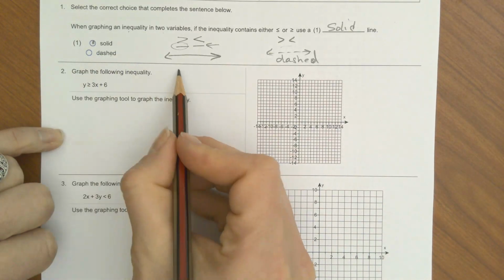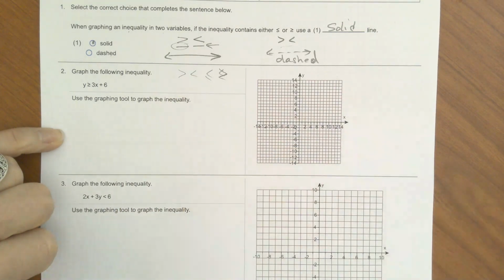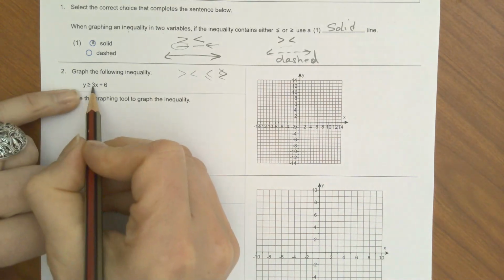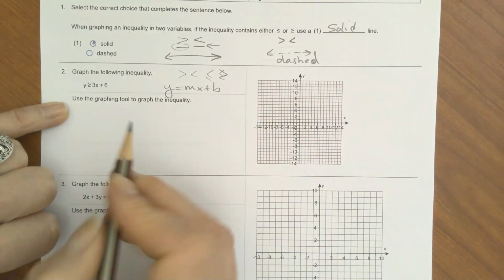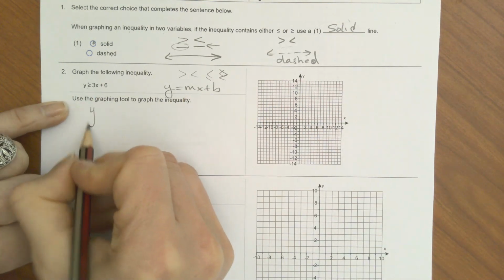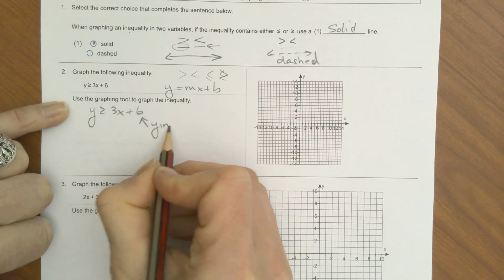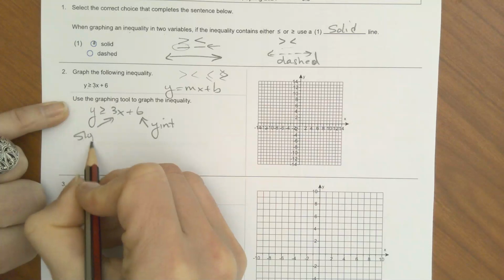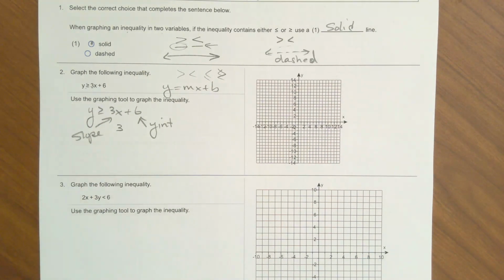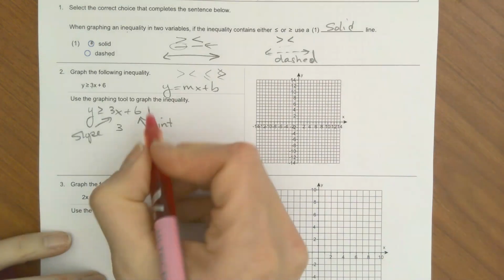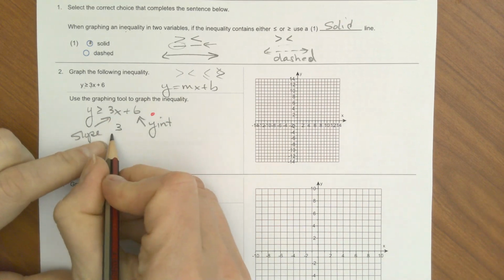So whenever you see one of these signs, it means you have to color one side. So because this is already in the form y equals mx plus b, we can just graph it directly. So this is the y-intercept, and this is my slope. So here it's 3, but it needs to be a fraction. So here I'm going to put my point here at 6, and then I make this a fraction, 3 over 1.